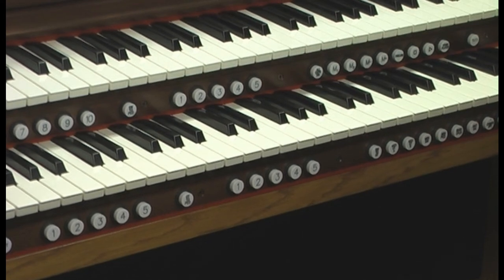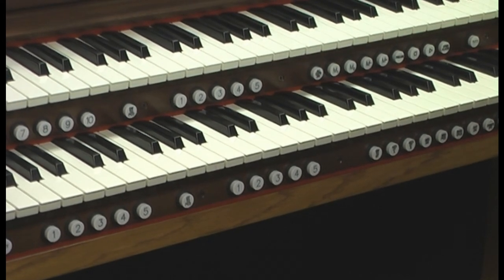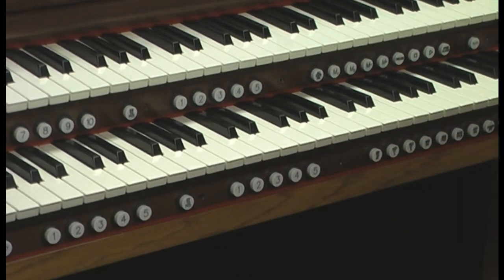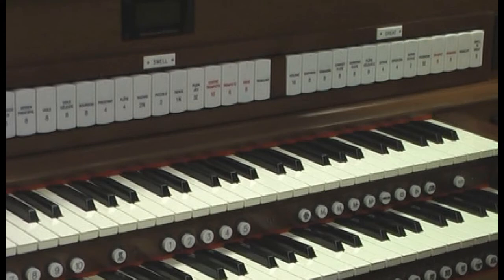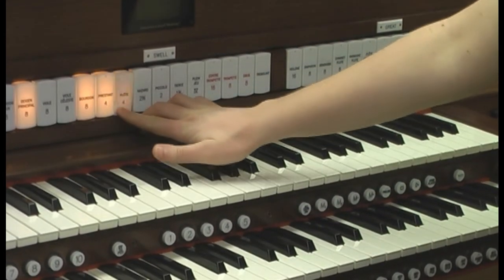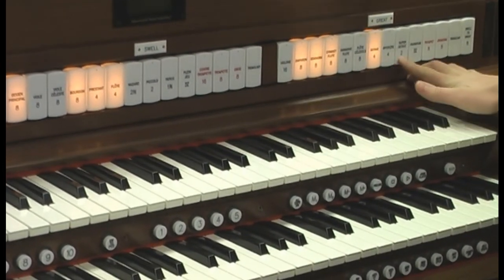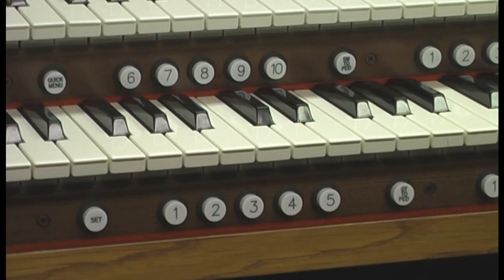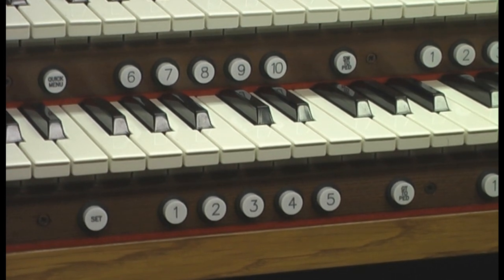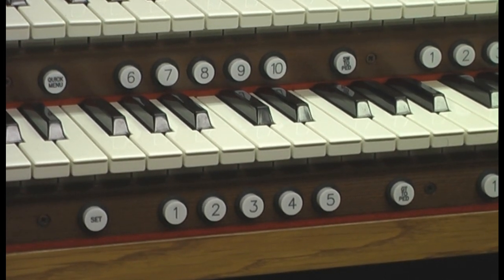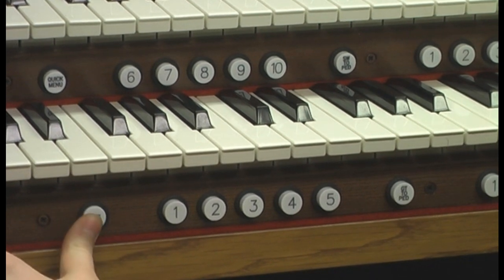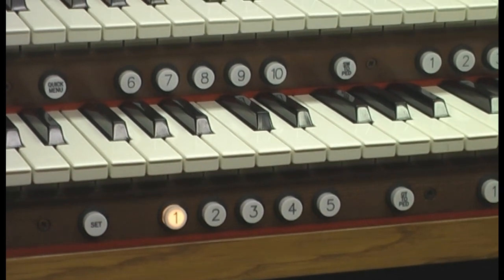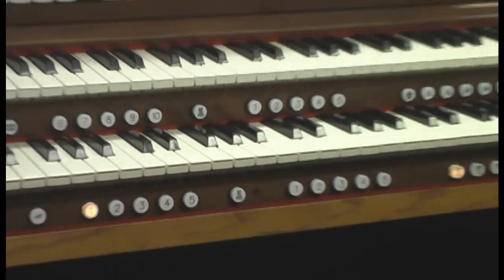Most organs in church buildings have the capability to save stop combinations on preset buttons called pistons. To set these pistons to recall a specific stop combination, begin by selecting the stops you want. You then hold down the Set button, usually located on the lower left, below the keys of the lowest manual or keyboard. While holding the Set button, push the desired piston, for example, piston 1, and then release both buttons. We have just set these stops to piston 1.